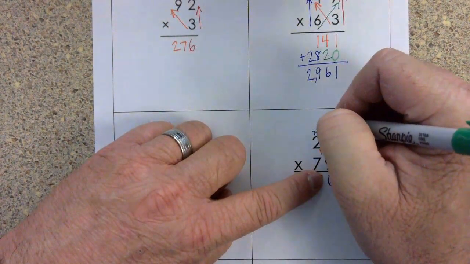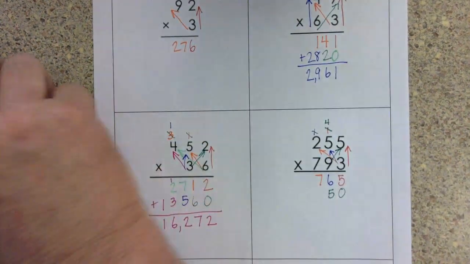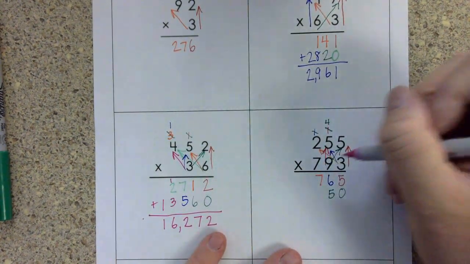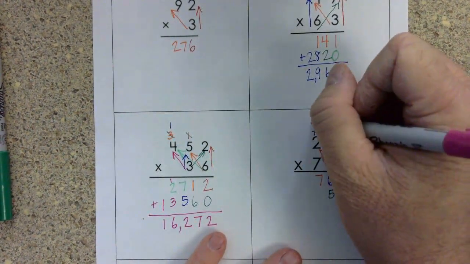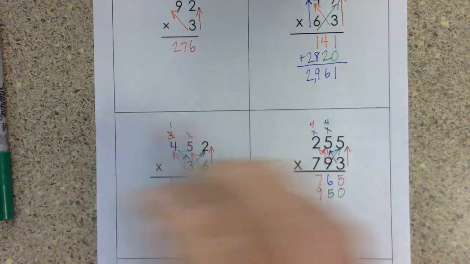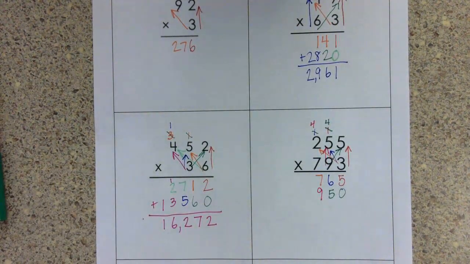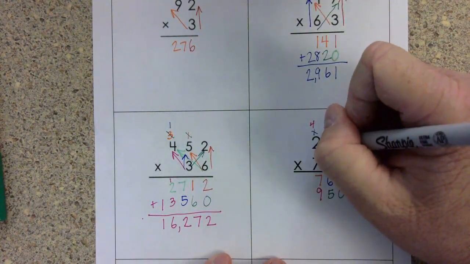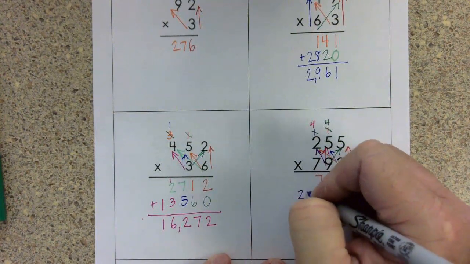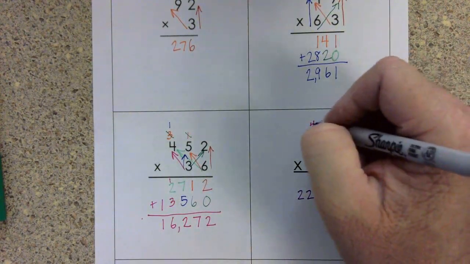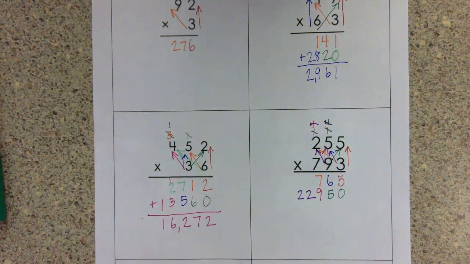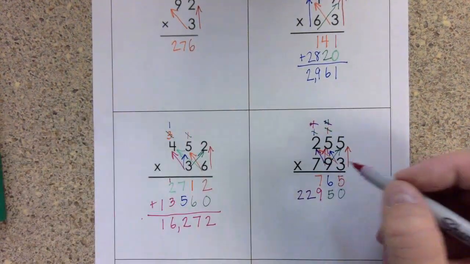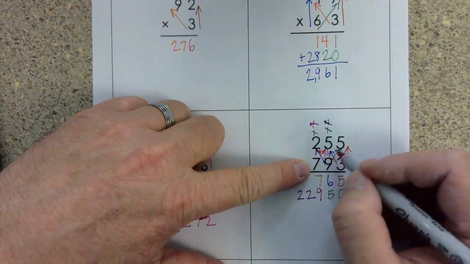9 times 5, 45. 9 times 5 again is 45 plus 4 is 49. 9 times 2 is 18 plus 4 is 22. I'm going to cross those out now that I've used them. Here's a new step. Now we're going to this 7. This 7 actually stands for 700.